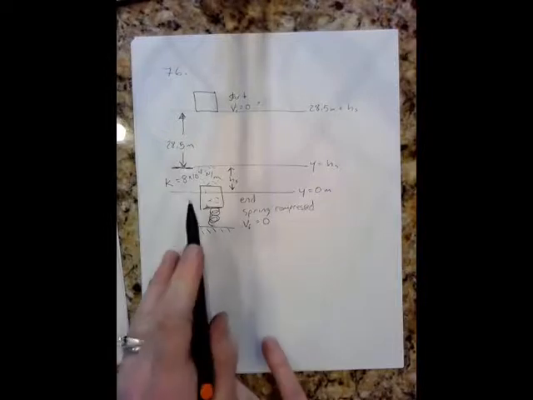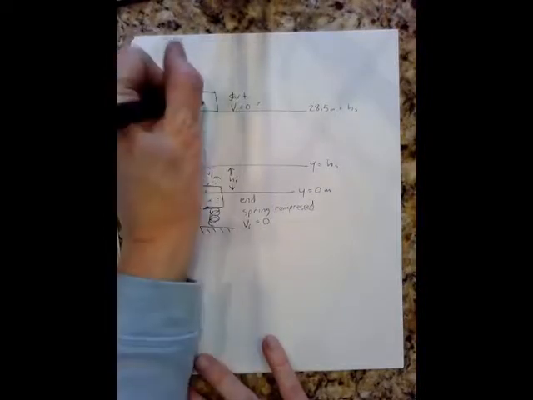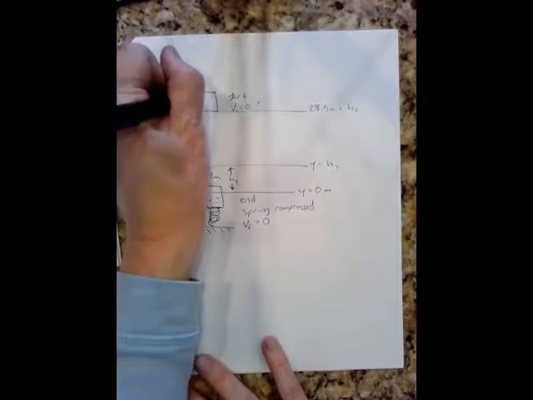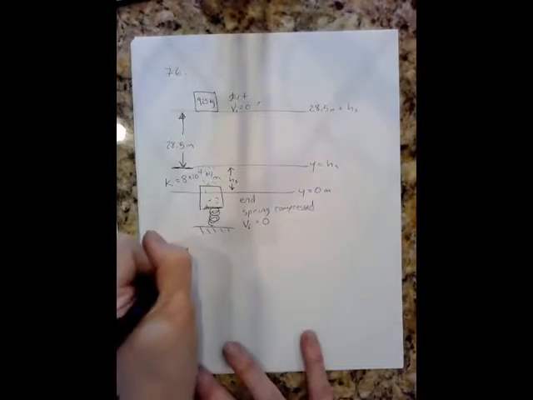Let's see, I wrote down the spring constant, 8 times 10 to the 4th newtons per meter. I haven't written down this elevator's mass, 925 kilograms. And now I'm going to look at the questions again. So for part A, find the work done by gravity on the elevator before it hits the spring. So A is pretty straightforward.